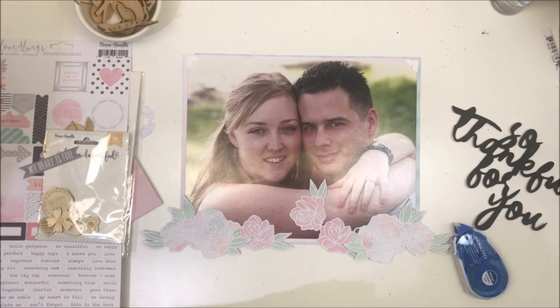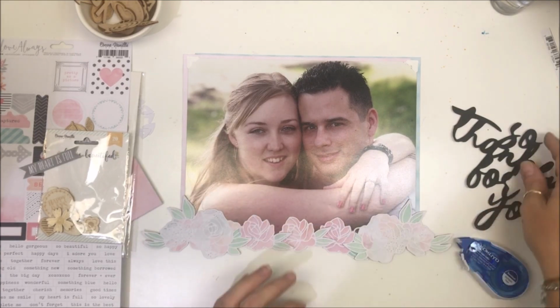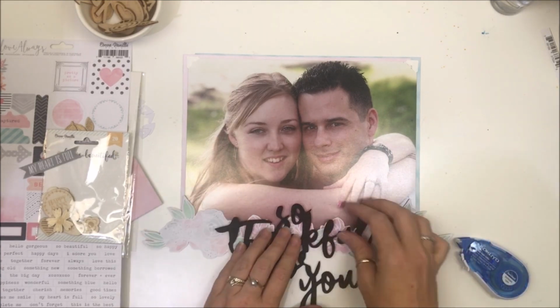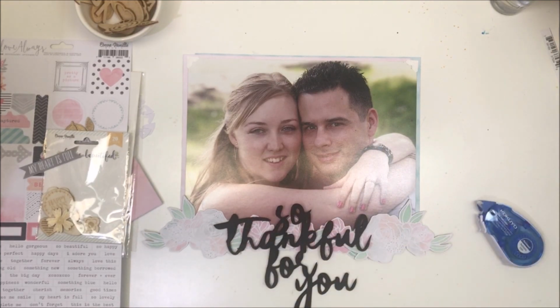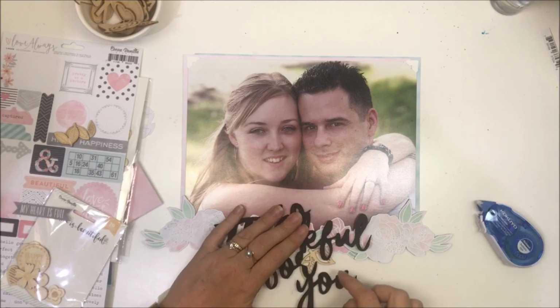You can see I'm just adding my glue straight to my photo. My background is still drying. And yep, that's going to cover up the gap. It's pretty much in the center, or center enough for me. I'm going to play with some wood veneer.